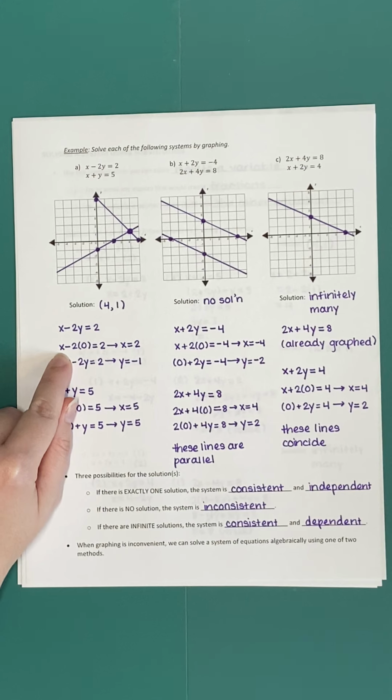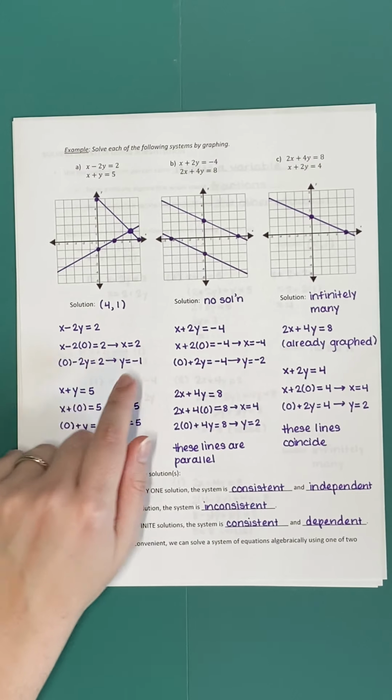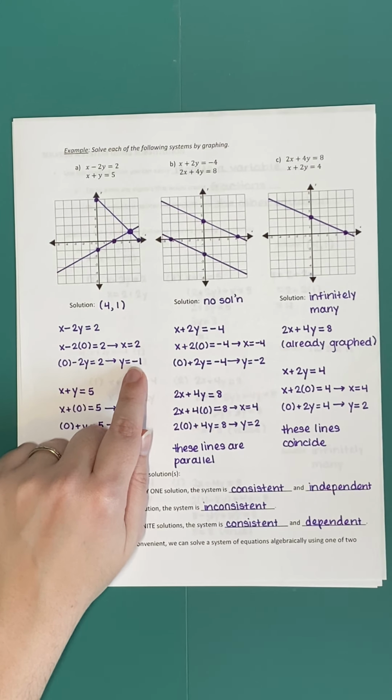Now be very careful right here. Notice what happens when you sub in a 0 and that first term disappears. What you're left with is not 2y, you're left with a negative 2y. That negative is going to be important here, because when you divide out that negative 2 on both sides, it's going to give you y is equal to negative 1.